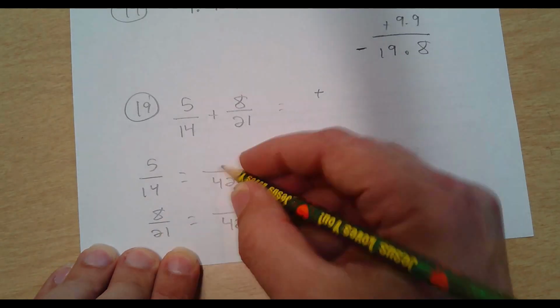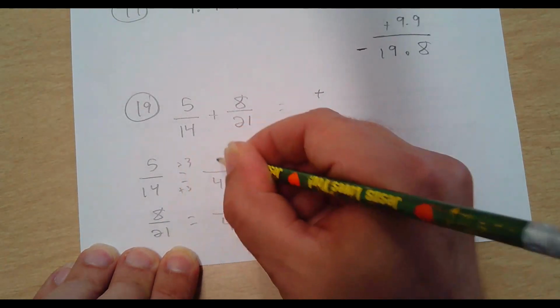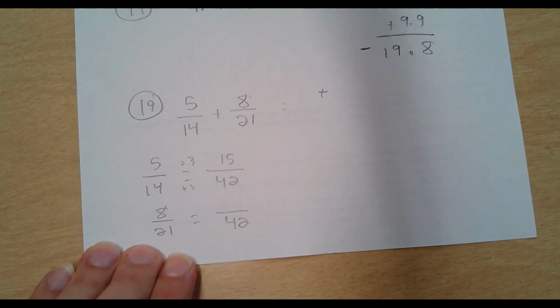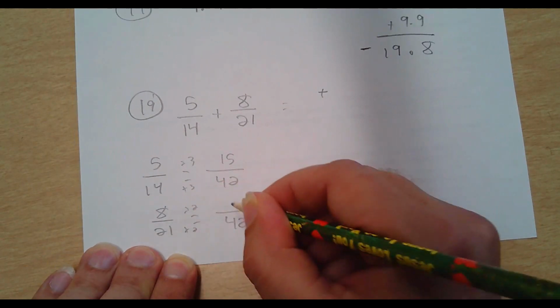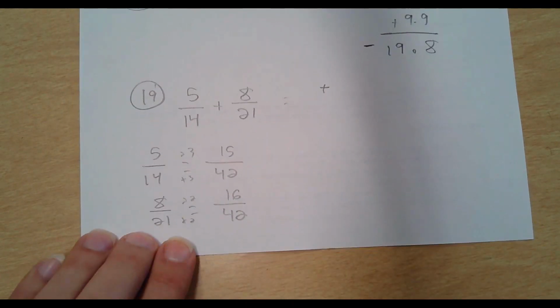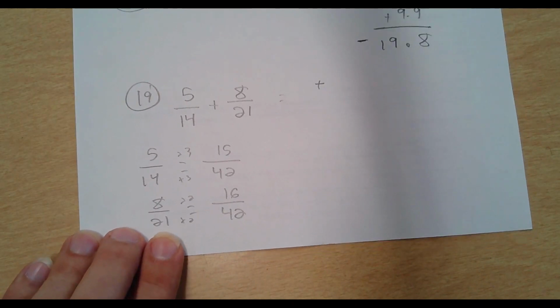And 14 times 3 is 42, therefore on the top we have a 15. And down here, 21 times 2, and down here we got a 16. So I got 15 42nds, 16 42nds.